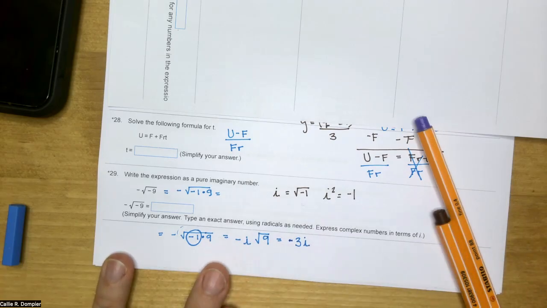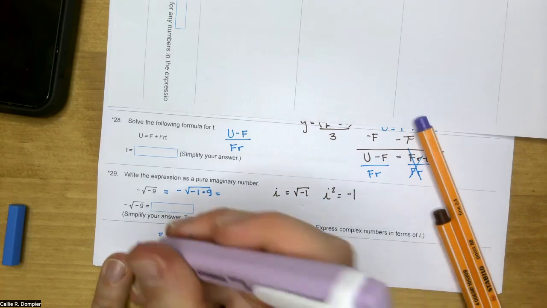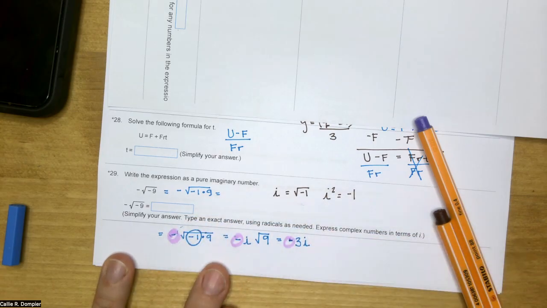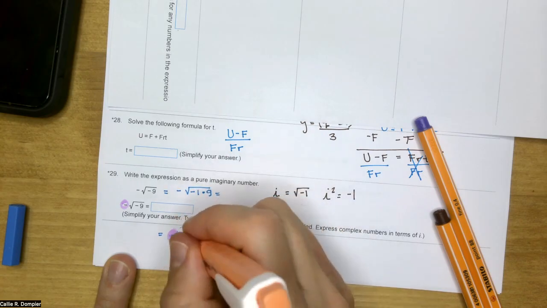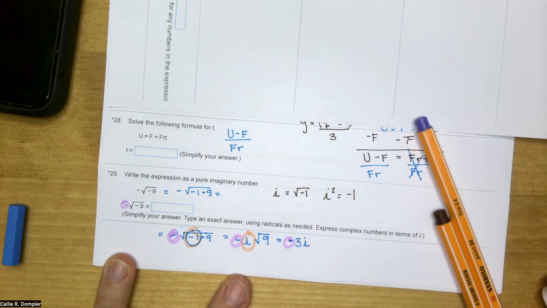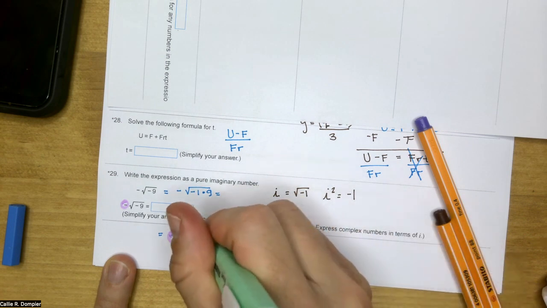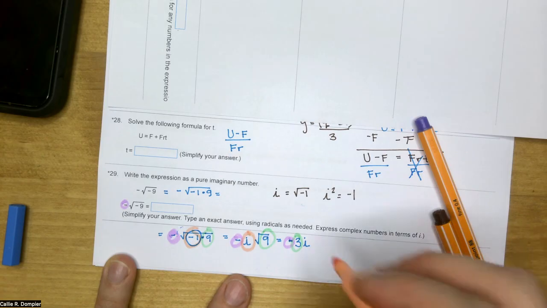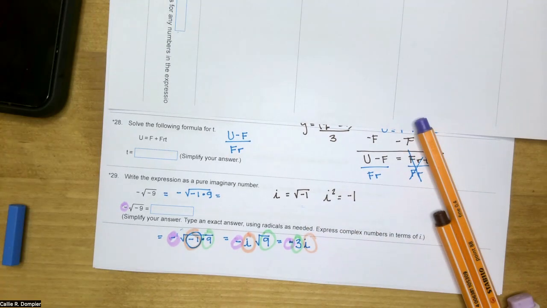Good. And I want to highlight where that negative sign came from. So that has been in front the whole time. And then the negative 1 under the radical became the i, and the square root of 9 became the 3. Good. Okay.